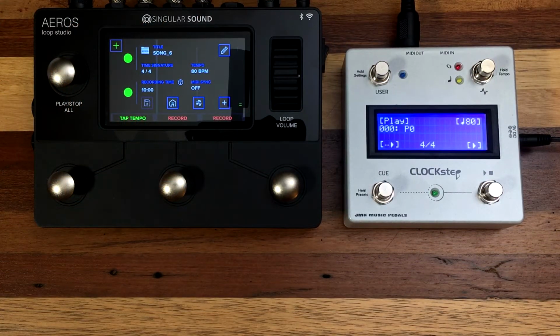Here's a different implementation using a Singular Sound Aeros. Between Aeros and CLOCKstep, there are many ways to set up your workflow. I have it set so CLOCKstep will cue the start command to begin recording in a new song. An added bonus is I've made the user switch toggle between putting the track in play mode and recording the next song part. The user switch and adding MIDI commands will be the topic of another video.